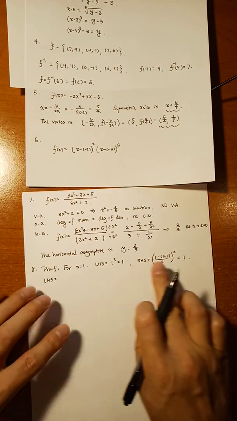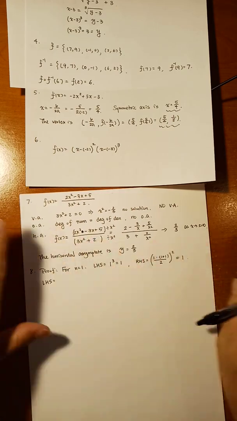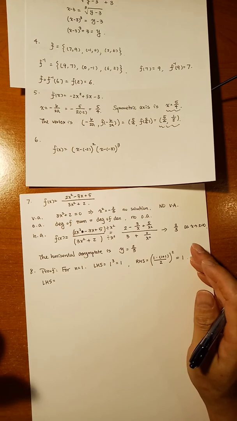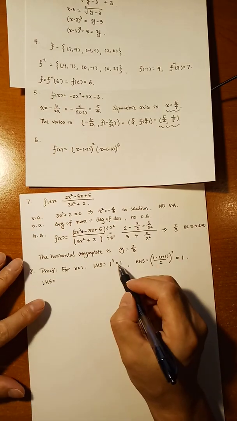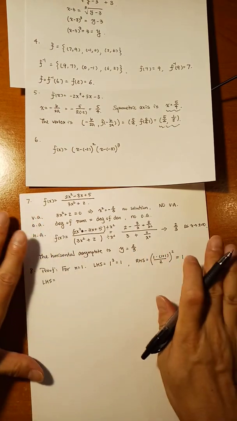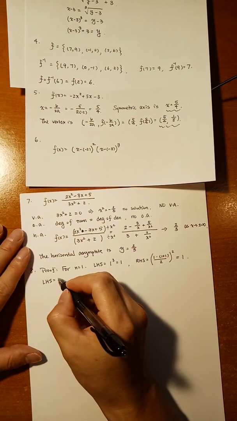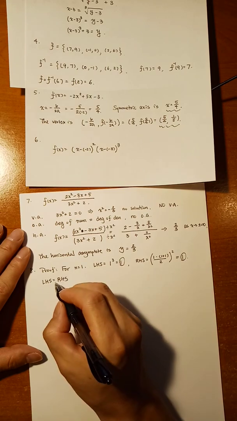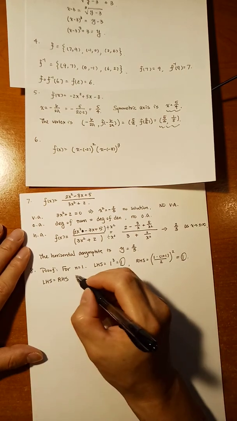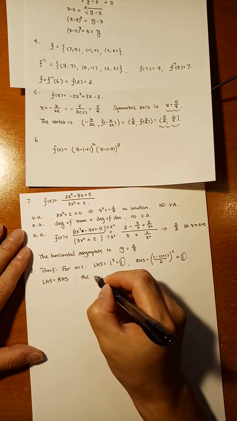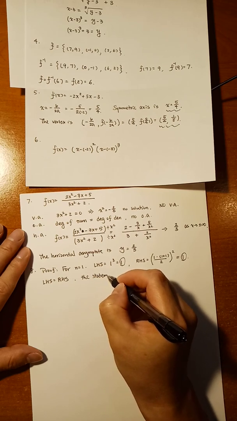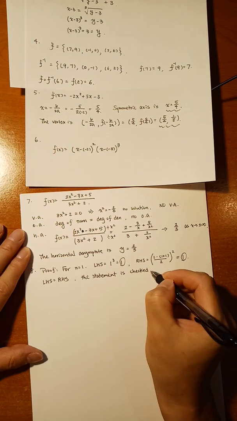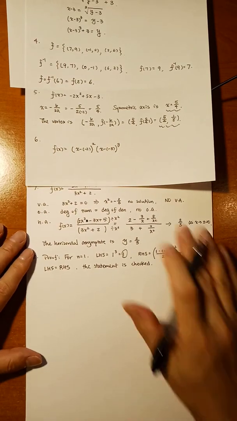You see here, you separately compute the left hand side and right hand side. You cannot put them as equality because you don't know if they are equal or not before you prove it. So you can only separately compute the left hand side and right hand side. But because this is a 1, this is a 1, we put left hand side is equal to right hand side, the statement is checked. So we only check for n equal to 1.